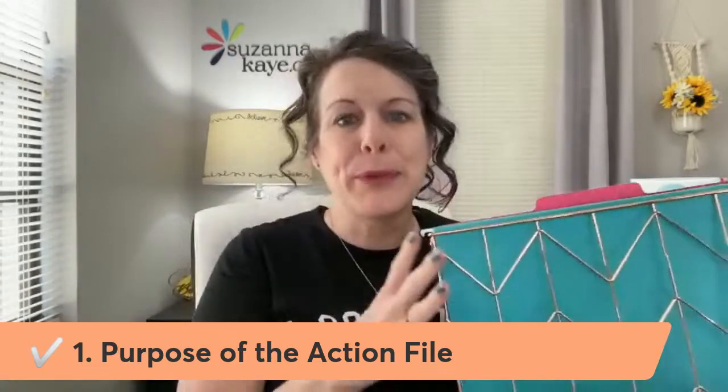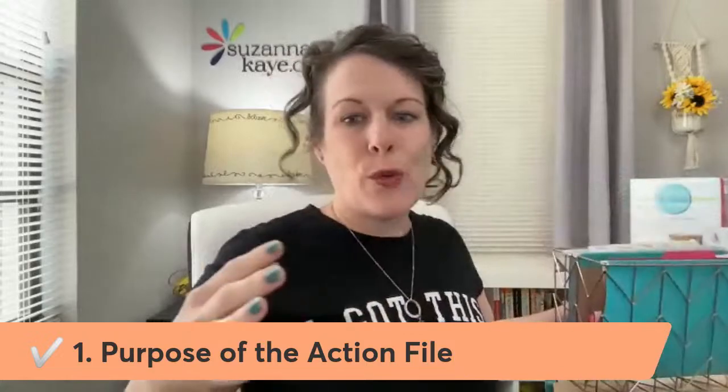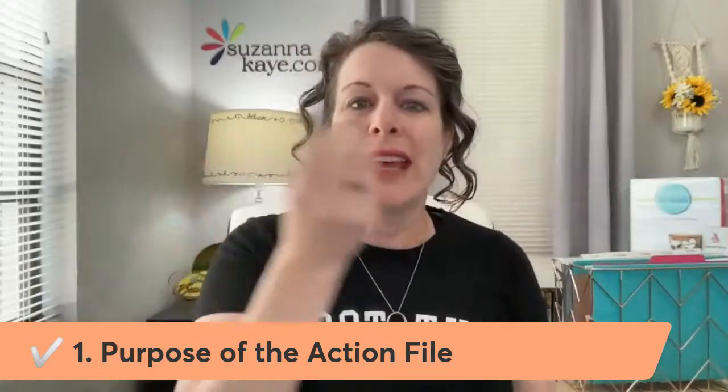Now, this is temporary storage, though. So when your papers come in, they go into the action file until they are no longer active papers, meaning you don't have any more actions that you need to take with those papers, right? Also, once all of the actions are finished, there's only two ways out of the action file.